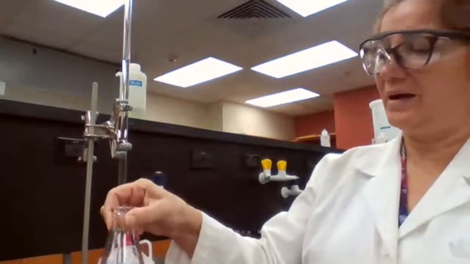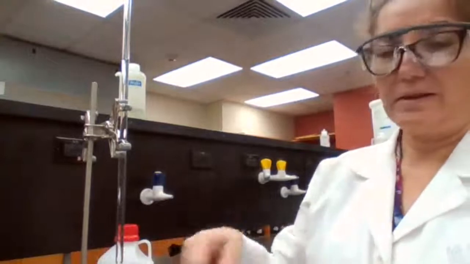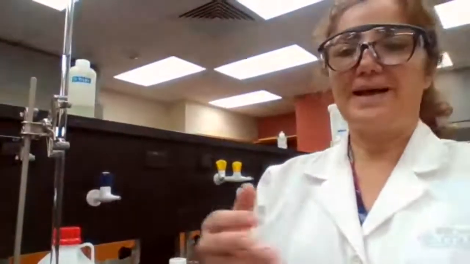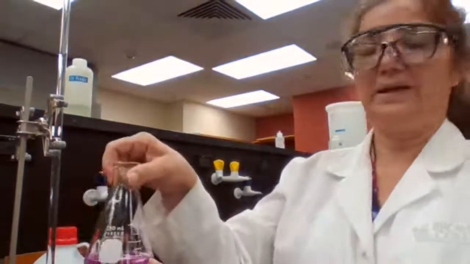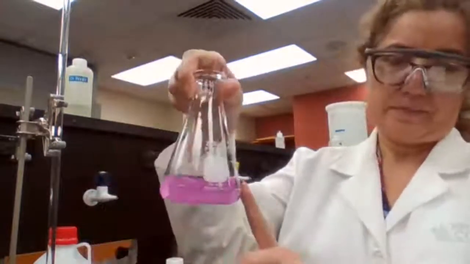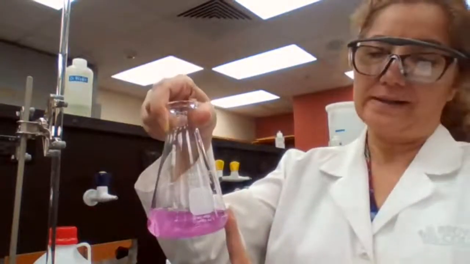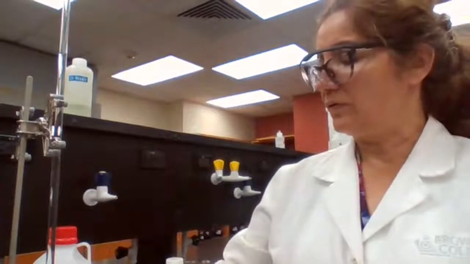So we find out when you calculate the molar mass, it is slightly different than the molar mass for benzoic acid. You can explain in your conclusion the dark color that you got for the titration. Any questions about the equivalence point?